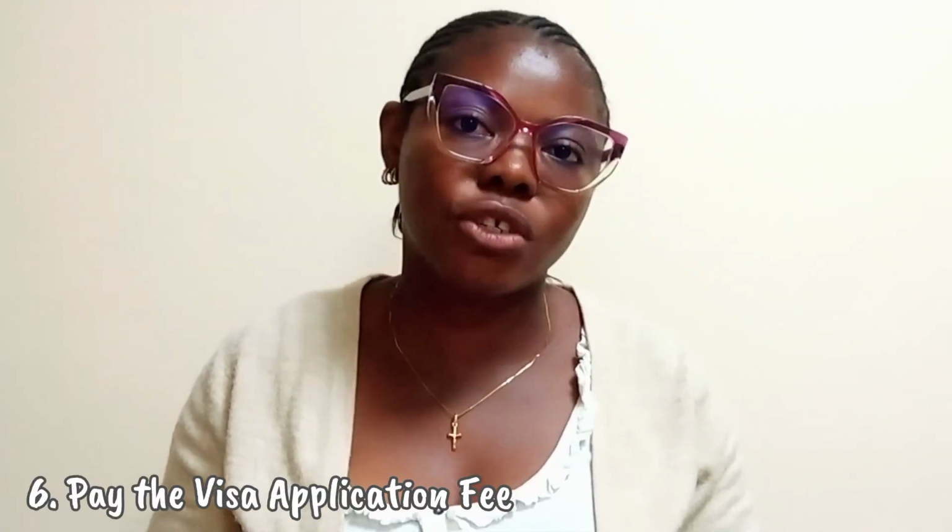The sixth thing you need to do is to pay the application fee. Most visa applications require a non-refundable application fee, which can vary significantly depending on the visa type and country. Payment methods vary by consulate, with some accepting online payments while others may require cash or bank transfer.